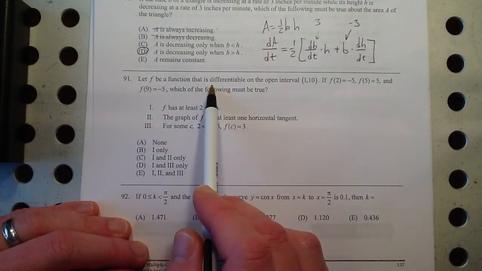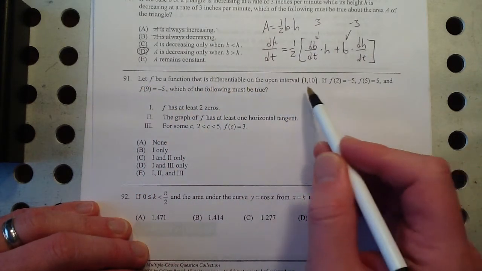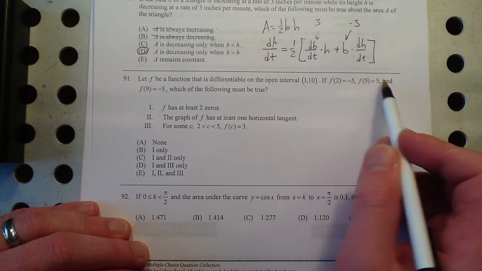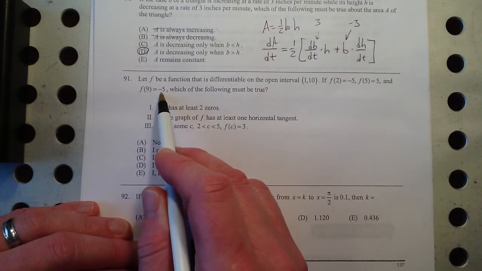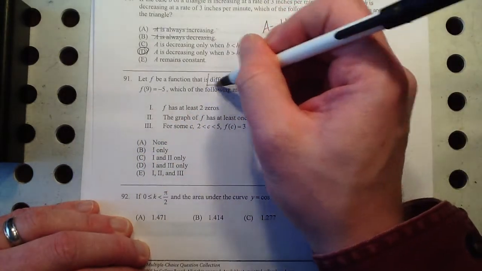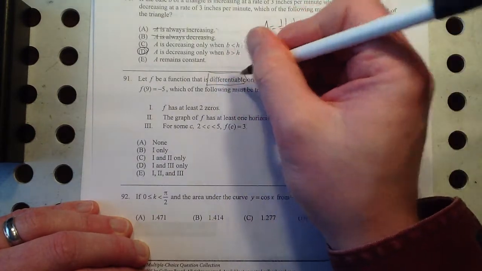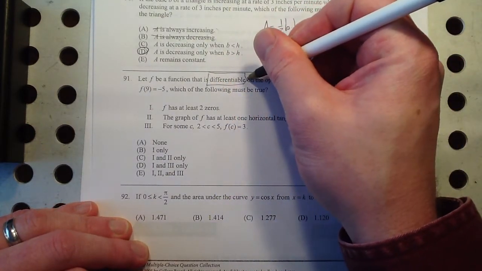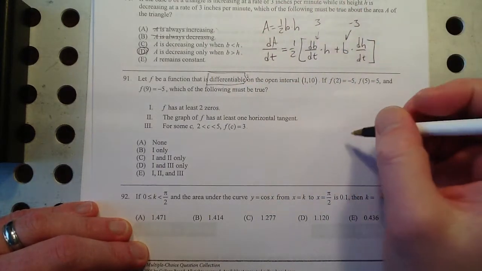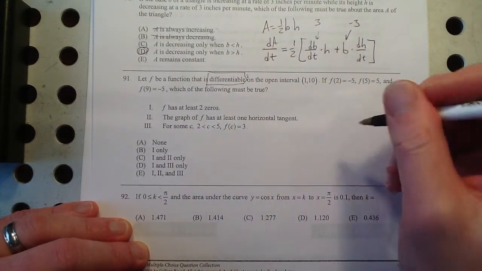Let f be a function that's differentiable on the open interval from 1 to 10. If f of 2 is negative 5, and f of 5 is 5, and f of 9 is negative 5, then which of the following must be true? If something is differentiable, it must also be continuous. Differentiability is a stronger condition. You can't be differentiable and not be continuous. So that means it is continuous.